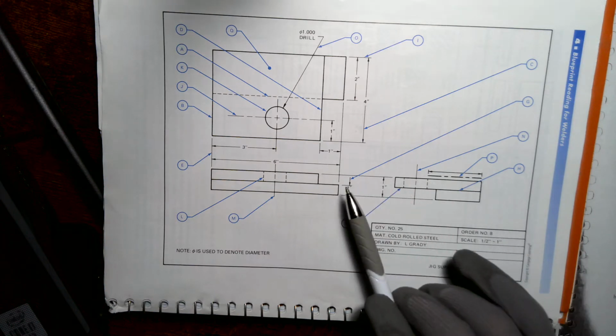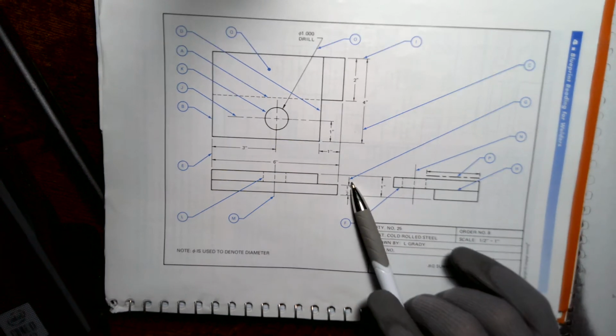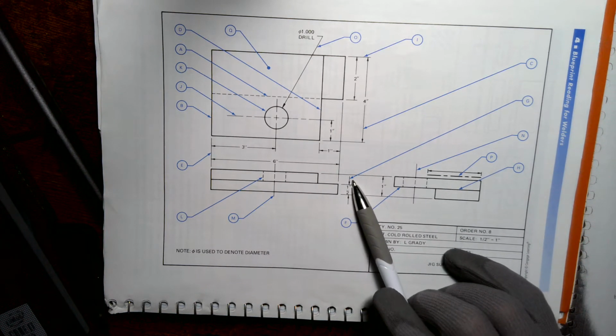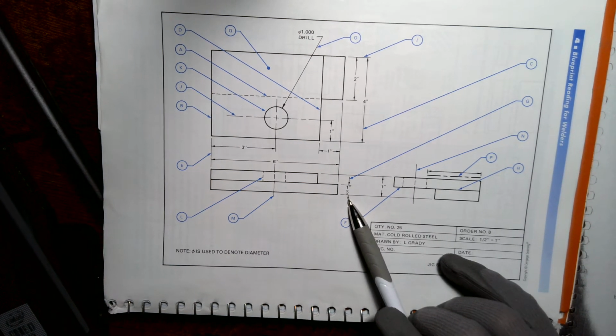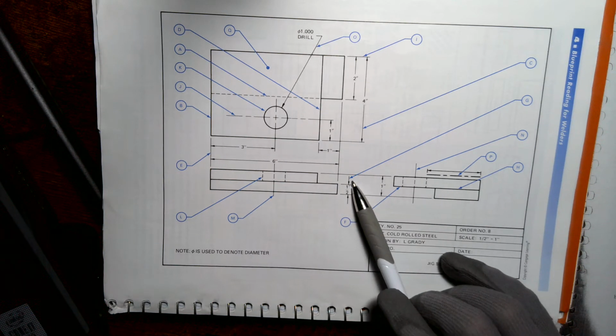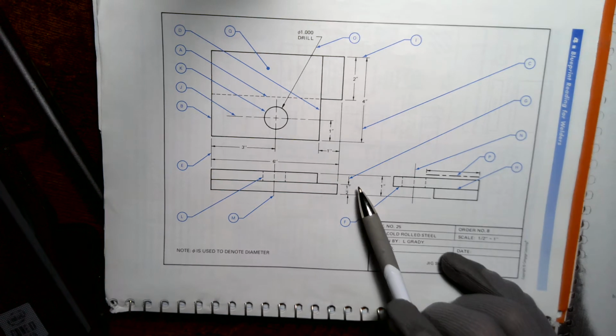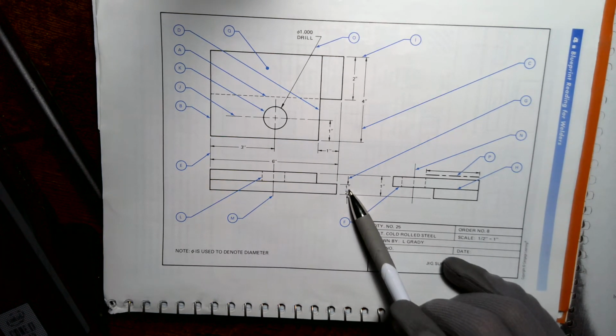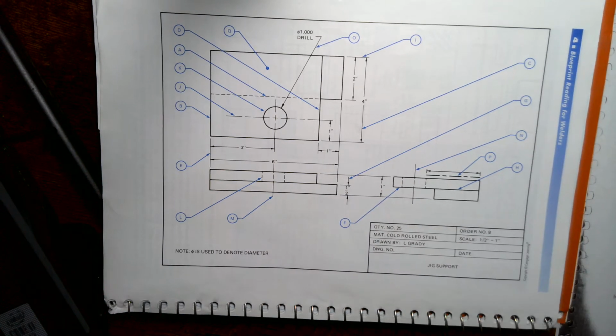G. Where's G? G is pointing to... Now this can be a little tricky. People may think that these are, in fact, extension lines. No. These are dimension lines. There's the dimension on the inside here. This is a dimension line. Just drawn a little differently to fit the space, right? We do everything to conserve space.